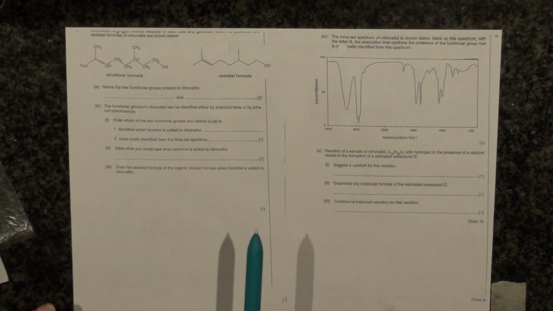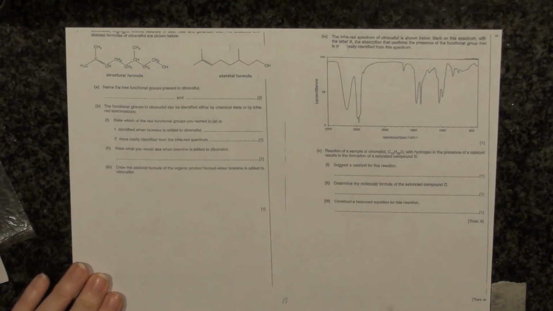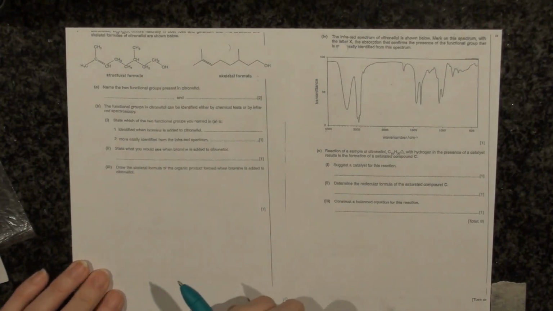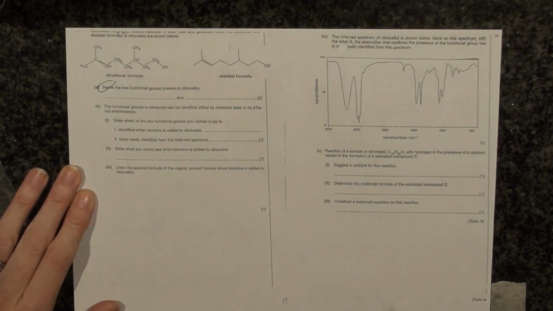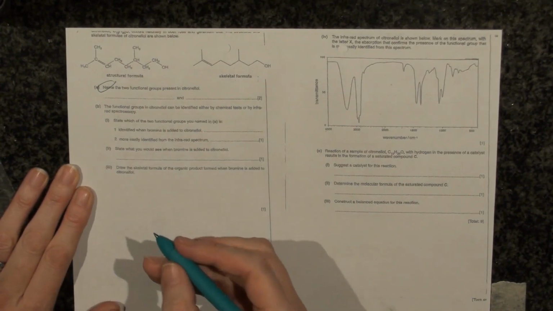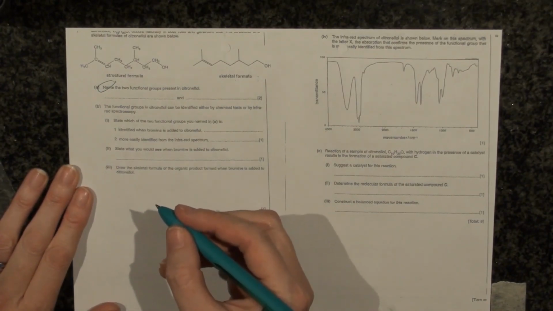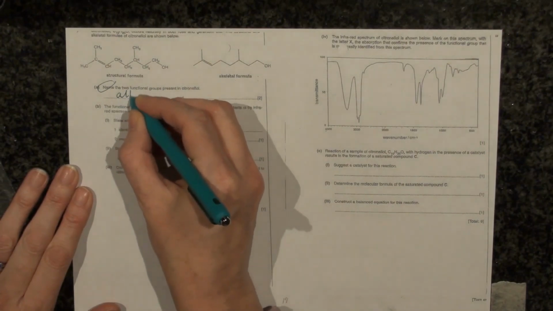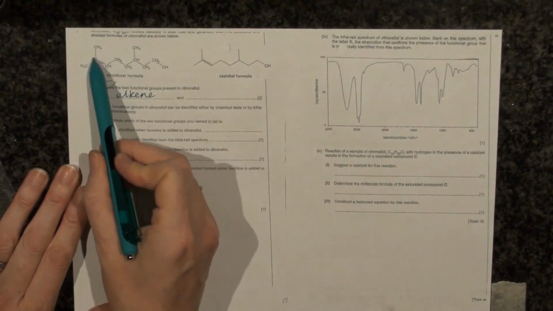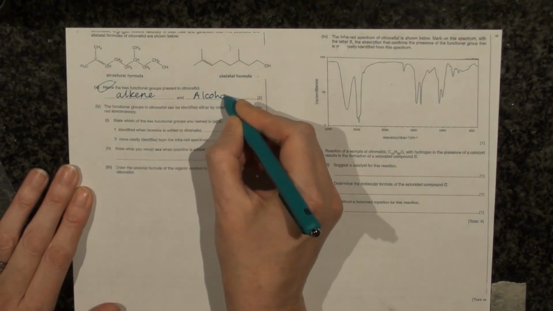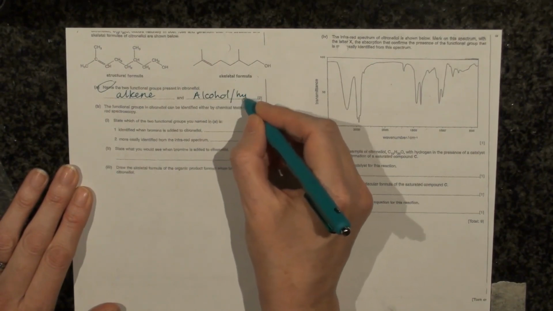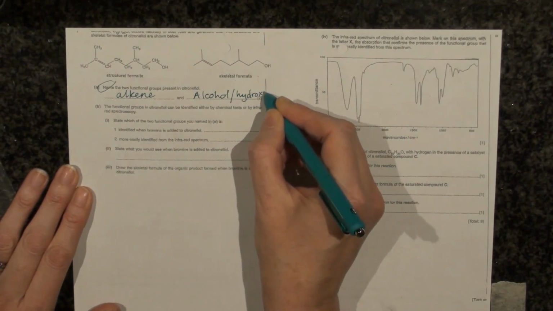Final question. And lo and behold, we see yet again a question that gives us 2 types of structure to help us with our answer. We've got our structural formula and our skeletal formula. First point, asking you to name the 2 functional groups. Please note, it says name, and that means we cannot this time get away with the atoms and how they're joined. We have to say an alkene, so you can see our alkene there, double bonds, and also our alcohol, or they will accept hydroxy or hydroxyl as well.